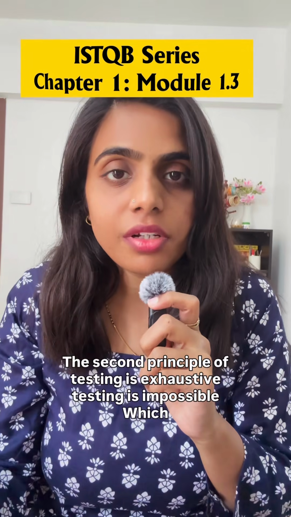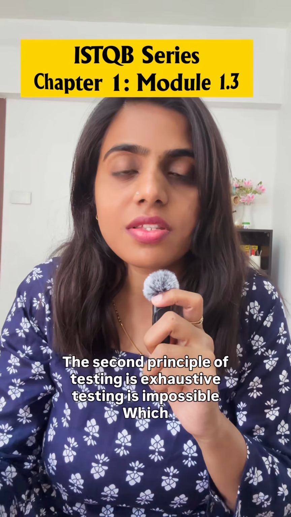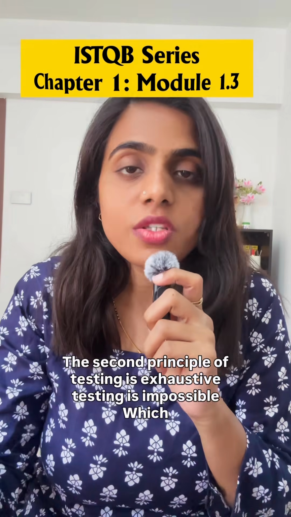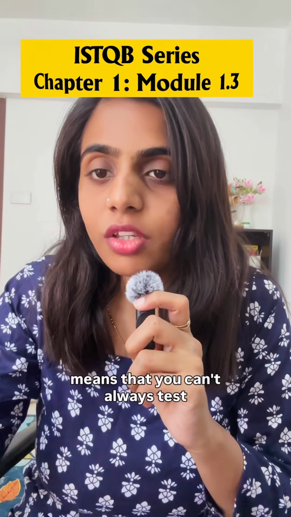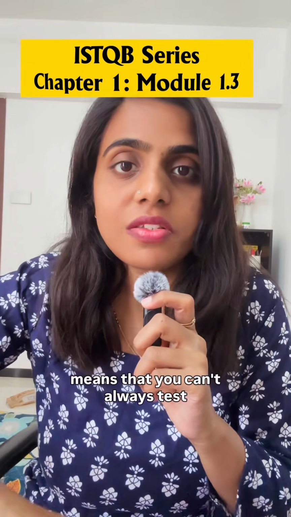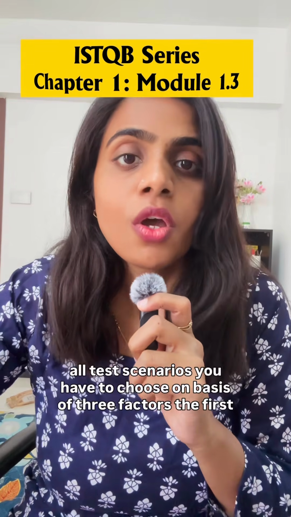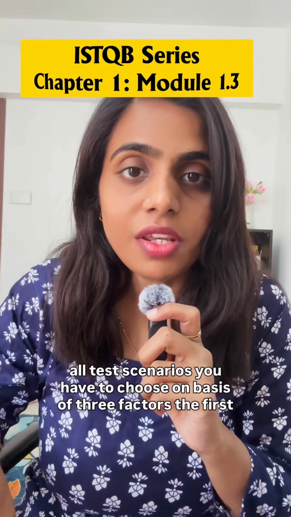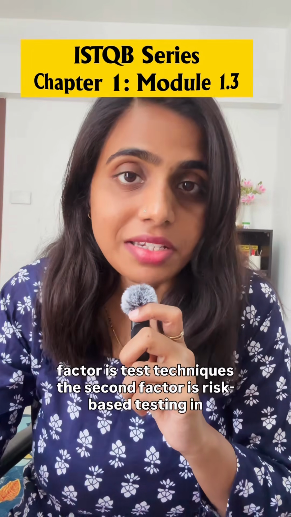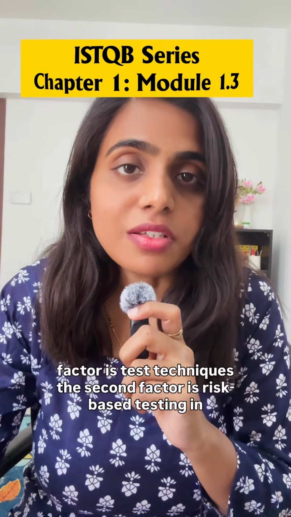The second principle of testing is exhaustive testing is impossible, which means that you can't always test all test scenarios. You have to choose on the basis of three factors. The first factor is test techniques. The second factor is risk based testing.